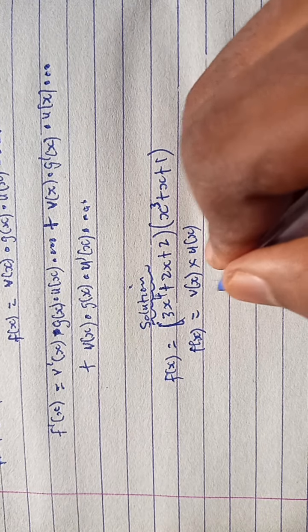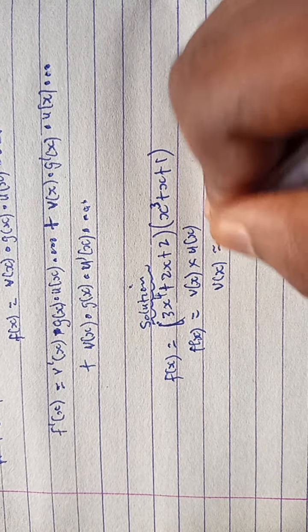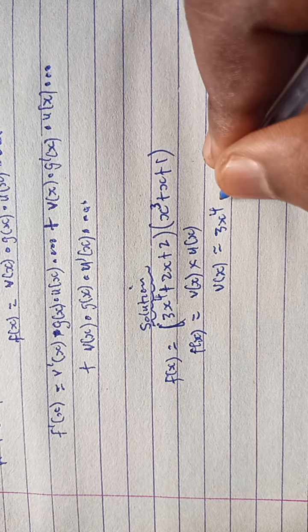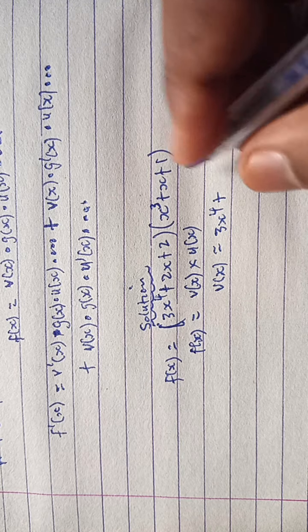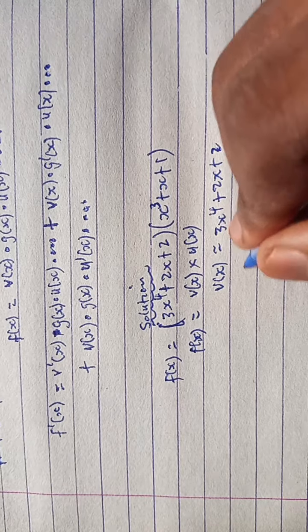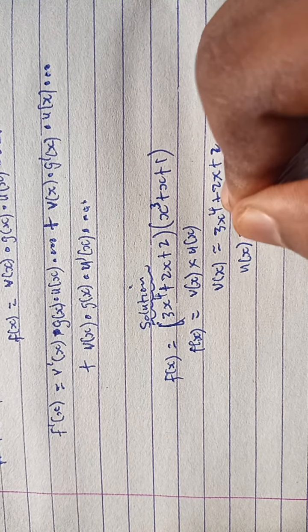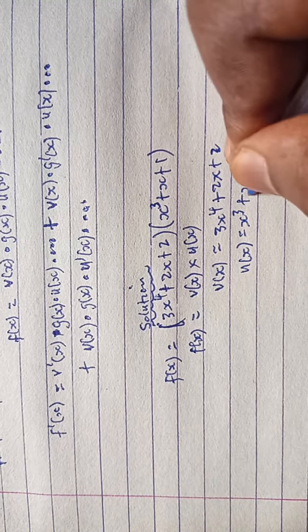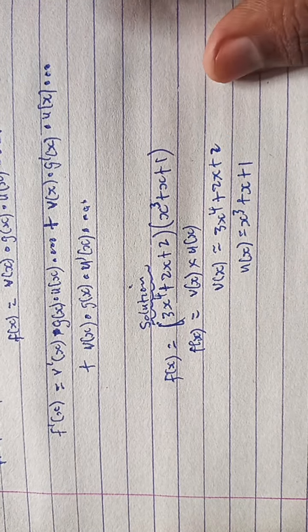So our v of x will now be equal to 3x^4 + 2x + 2. Have you seen that? And then u of x now will be equal to x^3 + x + 1. Guys, have you seen that?